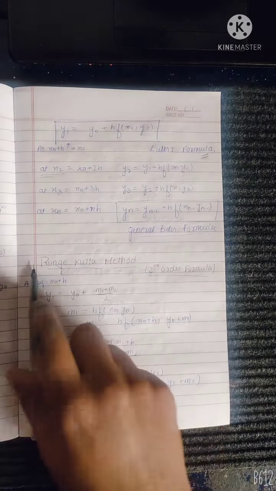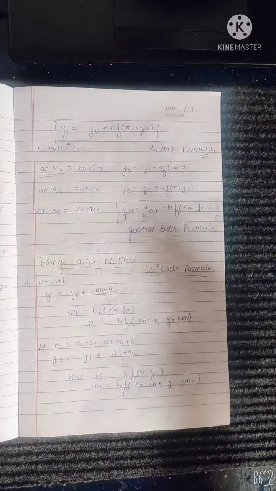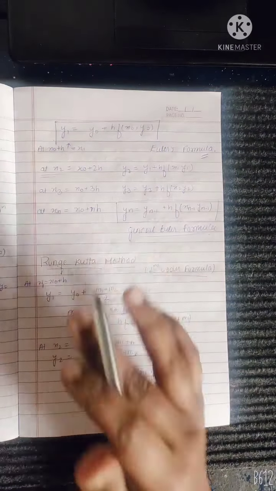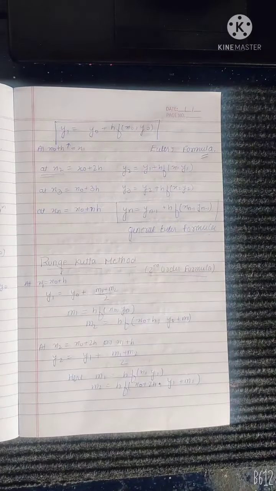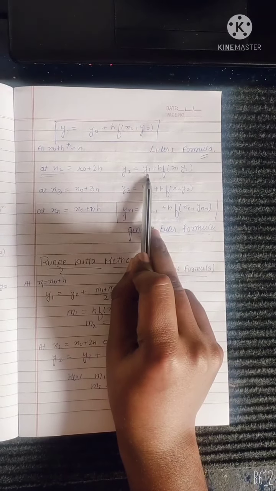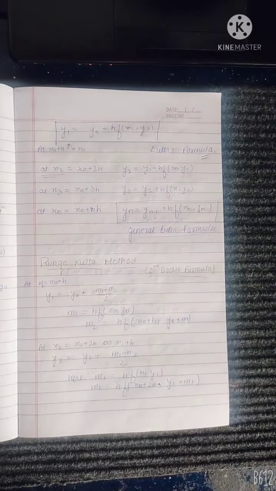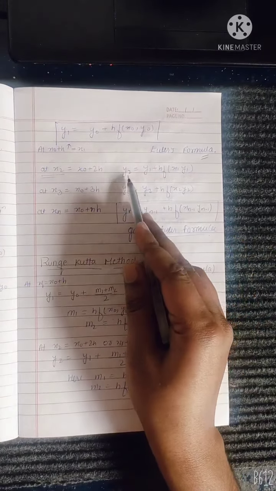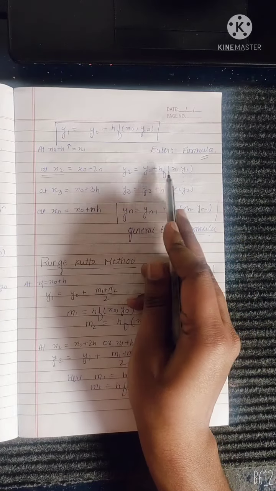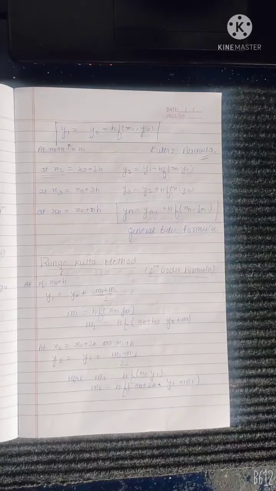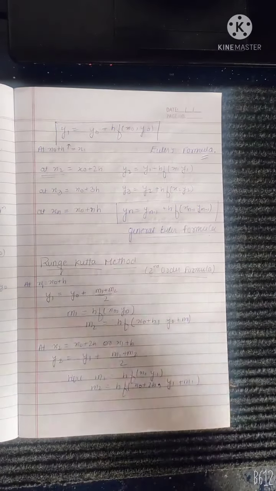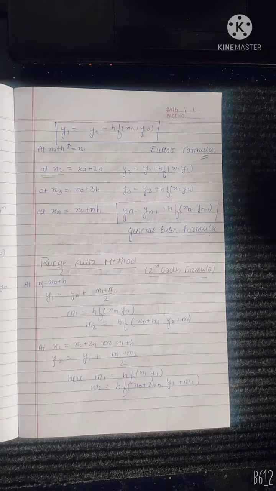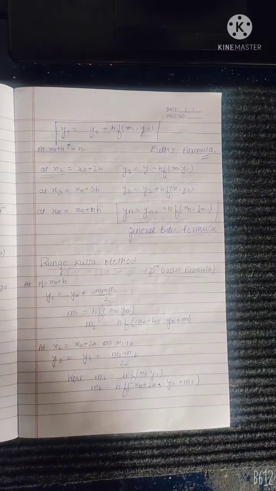as x1 is equal to x naught plus h, we take the next interval, that is x2 is equal to x naught plus 2h. What we are doing here is increasing the interval by h. And what will be the change in y? y2 is equal to y1 plus h f(x1, y1). It's just repetition, but what we are doing here is changing the values.